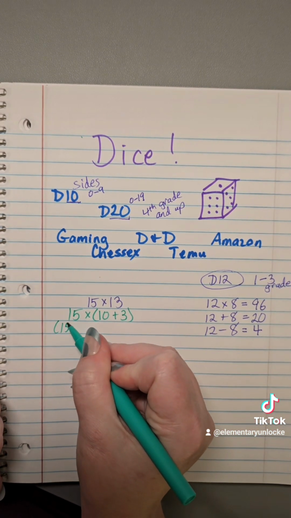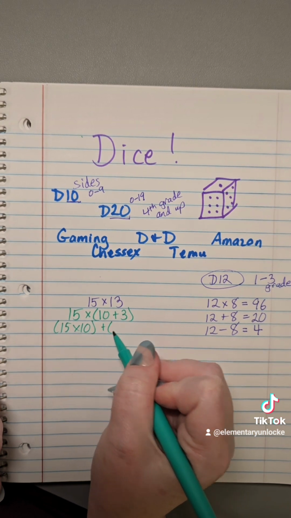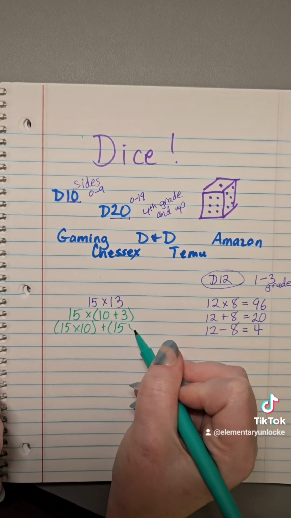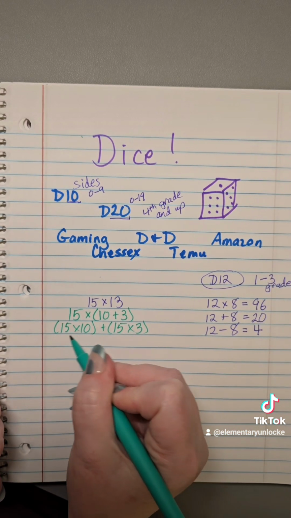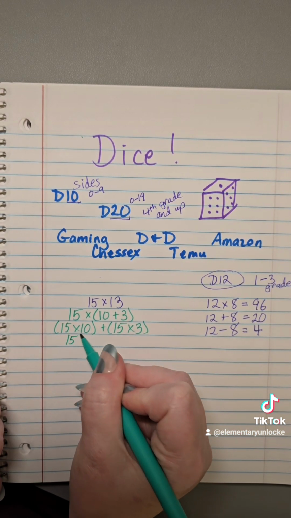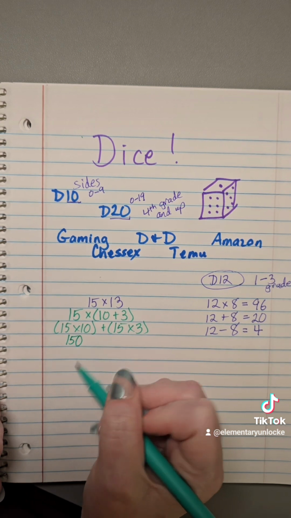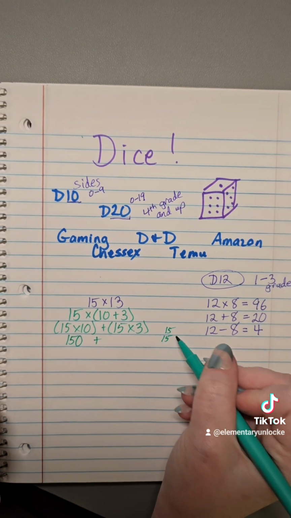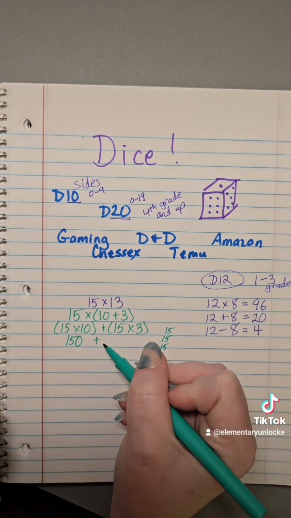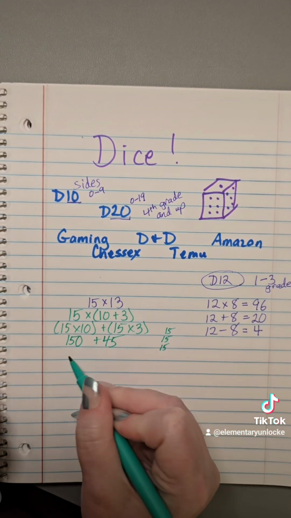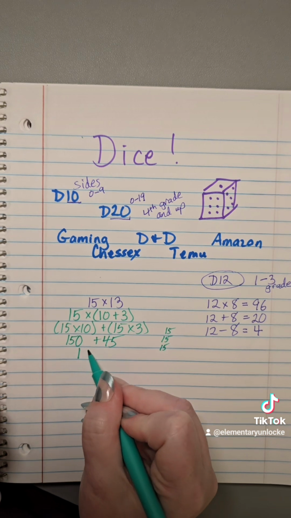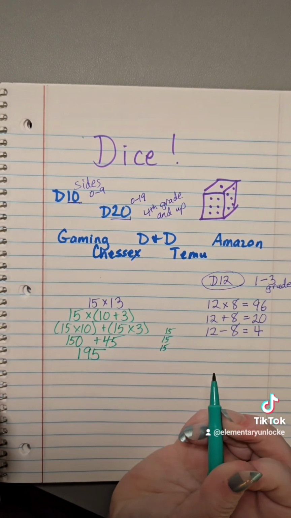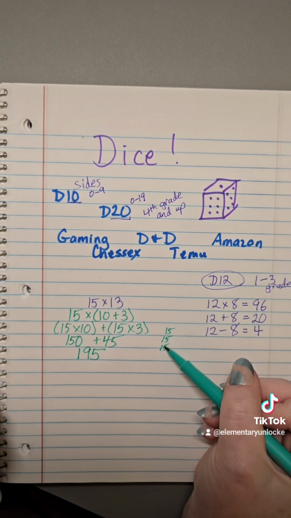Then they're going to multiply 15 times 10, and they're going to multiply 15 times 3. This, 15 times 1 is 15, and we're going to put that 0 on the end. It's 150. And then 15 times 3. I know 15 and 15 is 30, and another 15 makes it 45. Then I can put this together, and I can see 195.